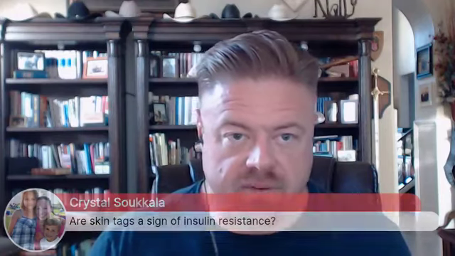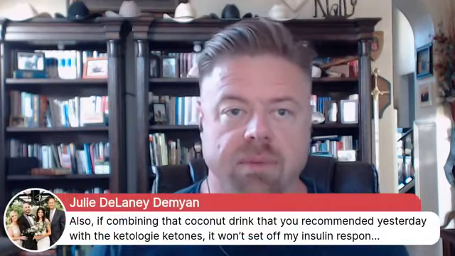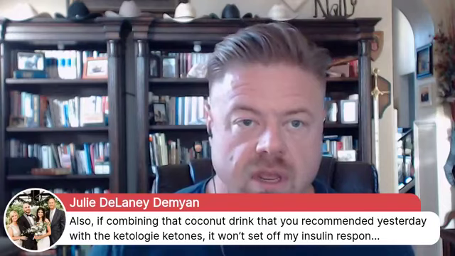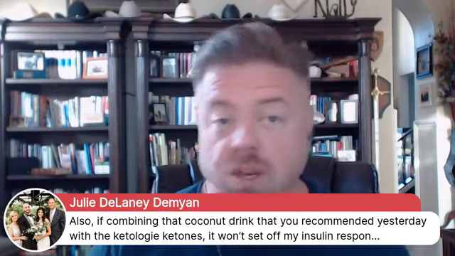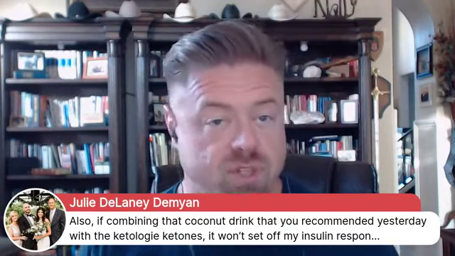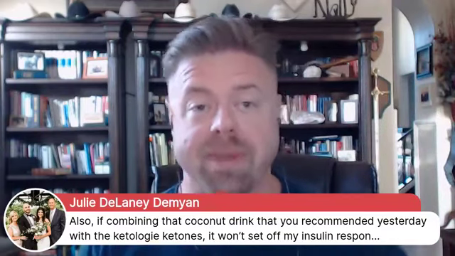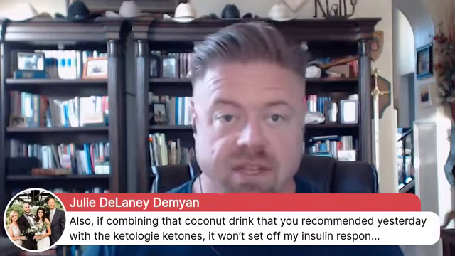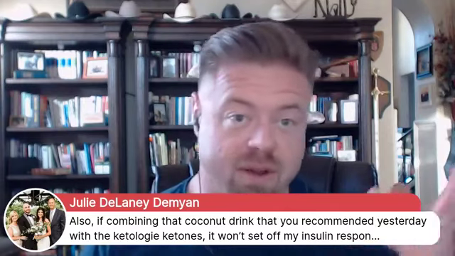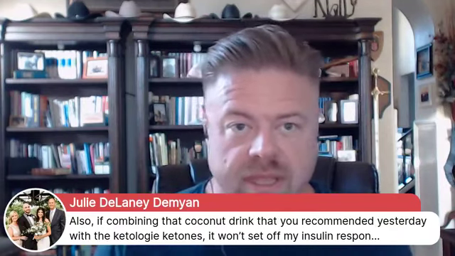Let's see. If combining coconut drink that you recommended yesterday with exogenous ketones won't set off my insulin response. No, I checked myself 3 times, Julie. The drink that I posted actually does not spike my insulin, and actually helps me maintain my ketone levels. So that drink is actually really cool. And it's the way I get salt in as well.